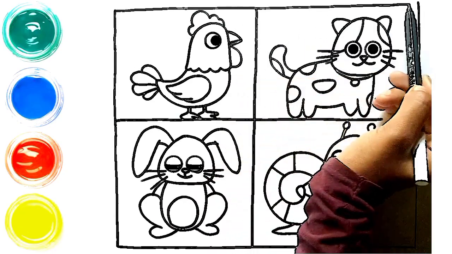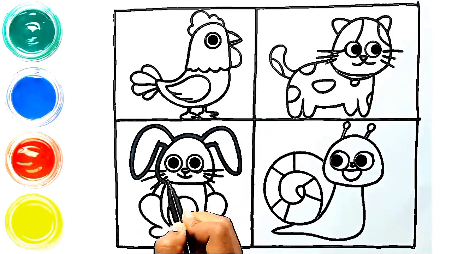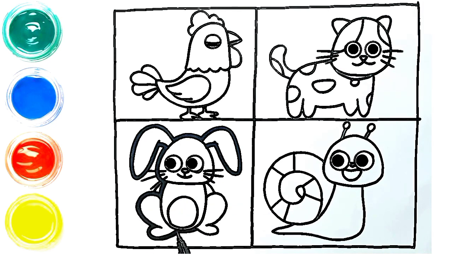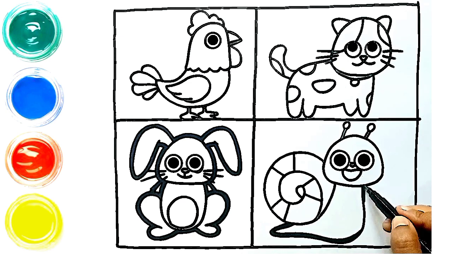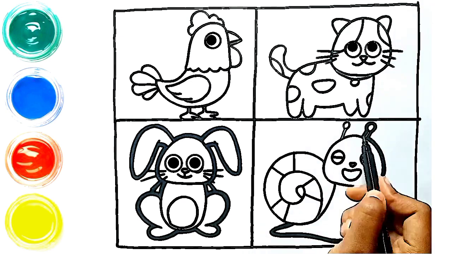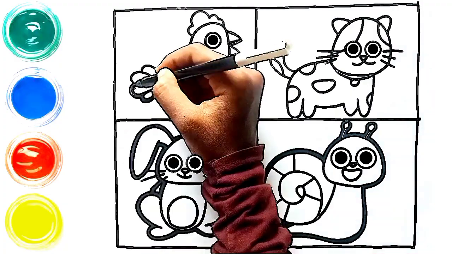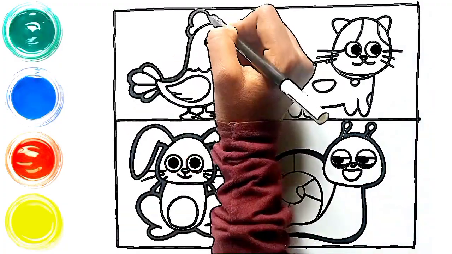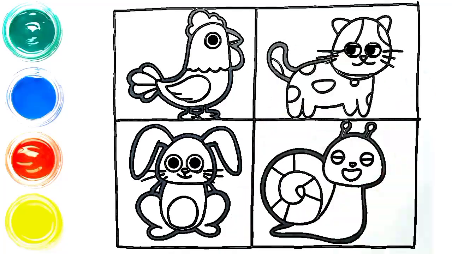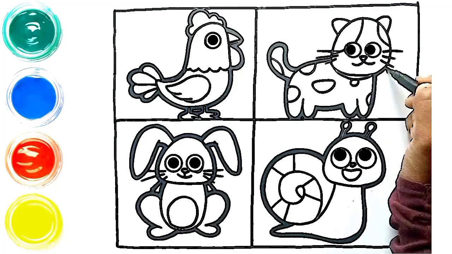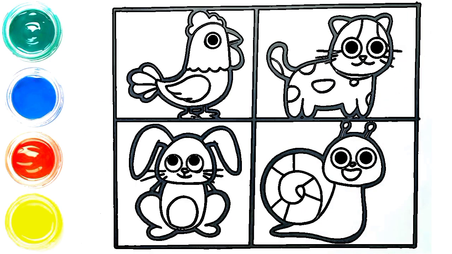My sketch is done. I will sketch it well again. Now I will start painting.